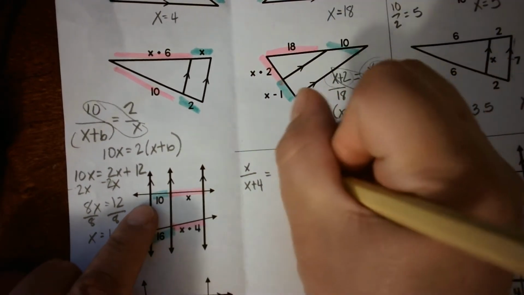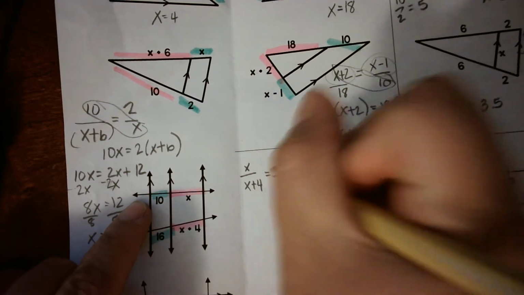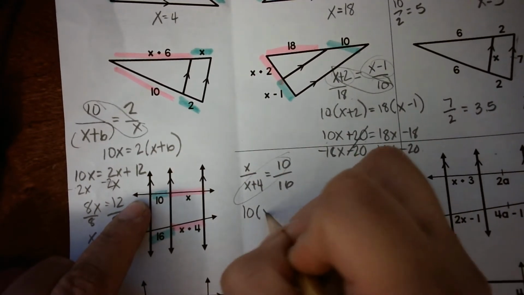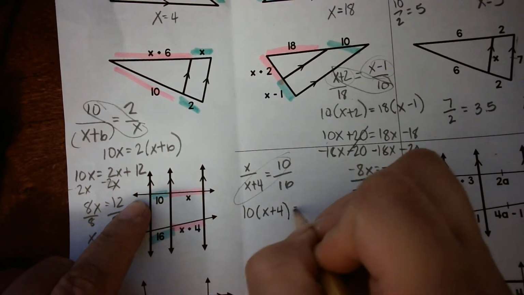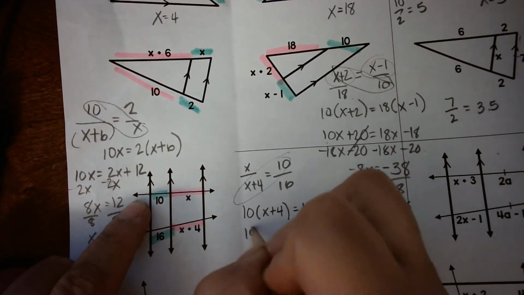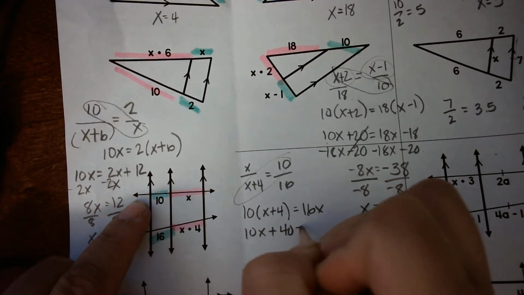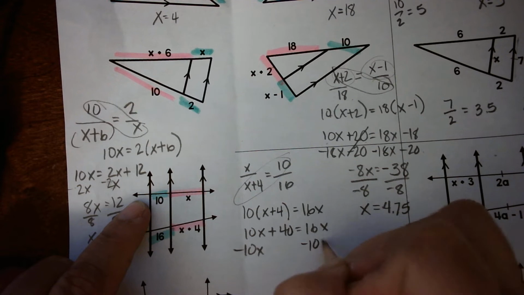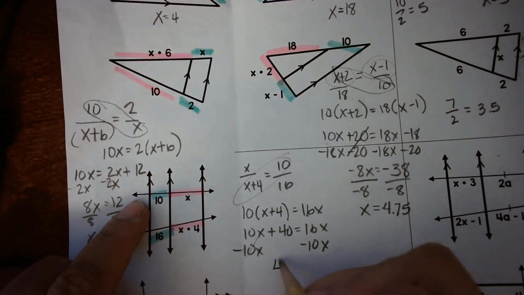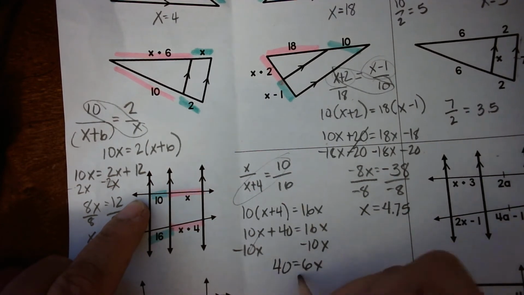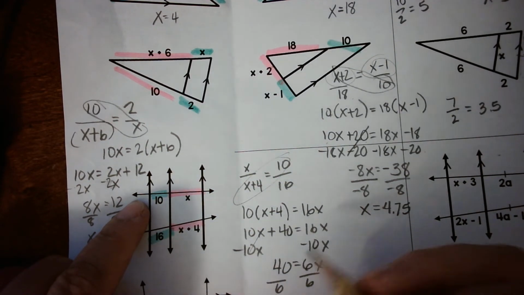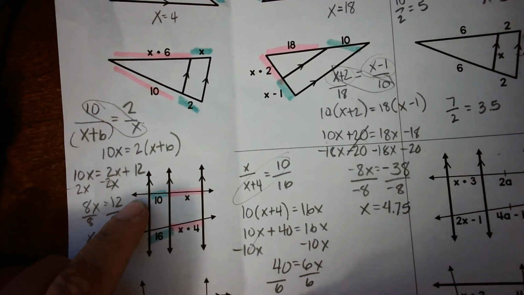And that's equal to 10 divided by 16, cross multiply. We have 10, open parentheses, x plus 4, close parentheses, equal to 16x. 10x plus 40 is equal to 16x. I'm going to subtract the 10x from this side this time. I have 40 is equal to 6x, divided by 6. 20/3 is equal to x.